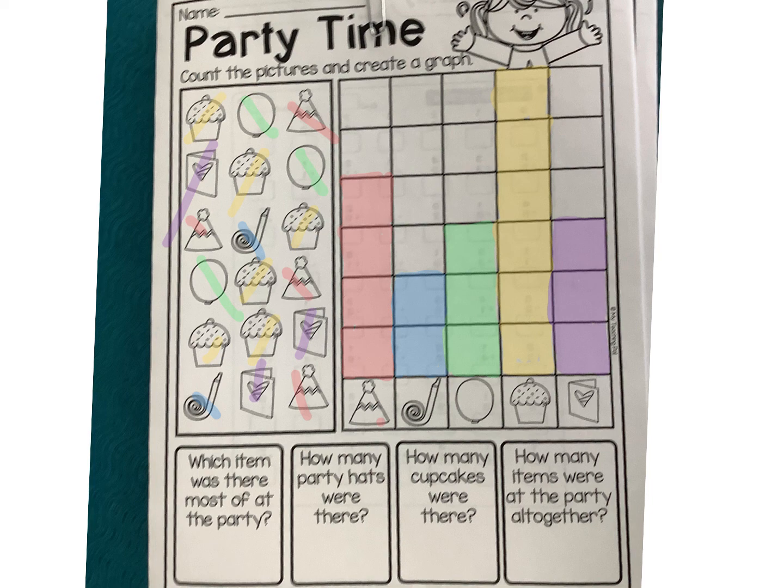Okay. Now we need to answer these questions. So I will read the question to you, and then I want you to see if you can answer it. Which item was there most of at the party? So I'm looking for the one that has the most. Which one had the most? Yeah, the cupcake had the most. So we're going to draw a little cupcake. There's my cupcake.